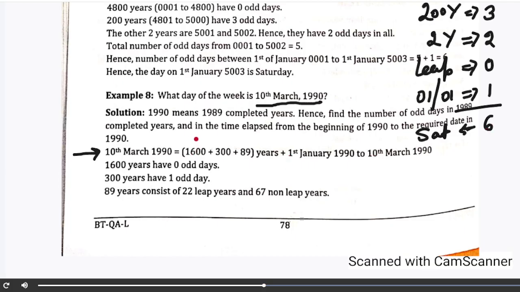तो 1600 years में कितने लीप डेज होंगे? 0. सॉरी एक्स्ट्रा डेज 0 होंगे. 300 में होंगे 1. 89 years में होंगे 89, बट इसमें लीप ईयर्स भी आएंगे. तो लीप ईयर्स आएंगे डिवाइड बाय 4 करके 22. नाउ जनवरी के महीने में 1990 31 डेज होते हैं. नाउ 31 डेज को अगर आप डिवाइड कर दो 7 से, द रिमाइंडर यू गेट इज 3 because we need remainder, we don't need perfect weeks. 21 तो नहीं है. That is what I am saying. Remainder. क्वेश्चन नहीं कह रहा हूँ, रिमाइंडर कह रहा हूँ. So 31 divided by 7, the remainder gets 3.